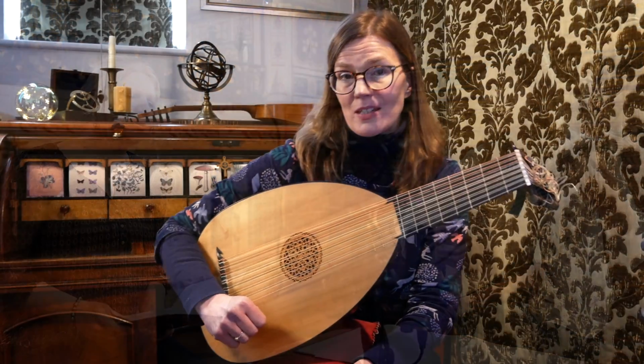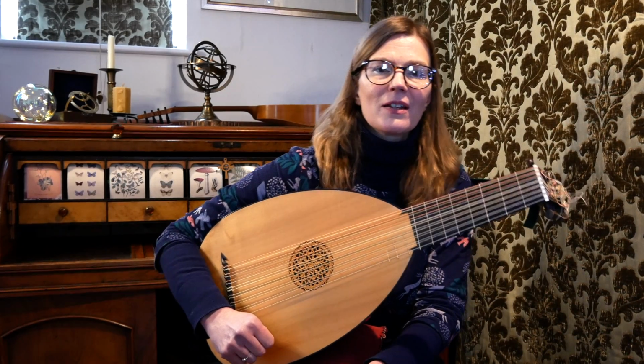The text to this song perhaps gives us a clue as to the purpose of the title of the lute solo. Many folks wonder at the frog bit of the Galliard.